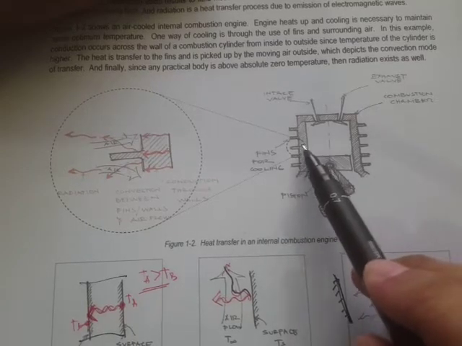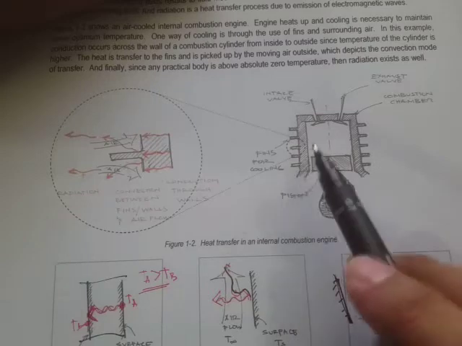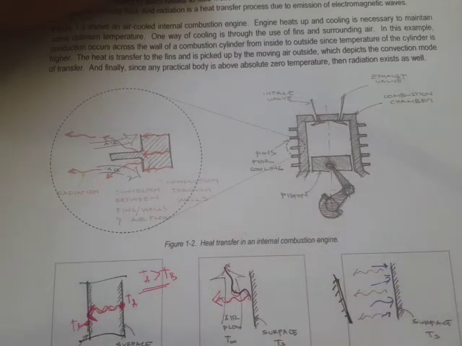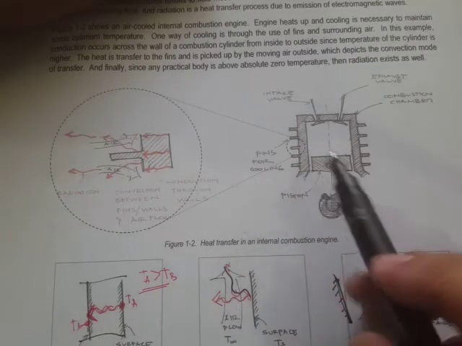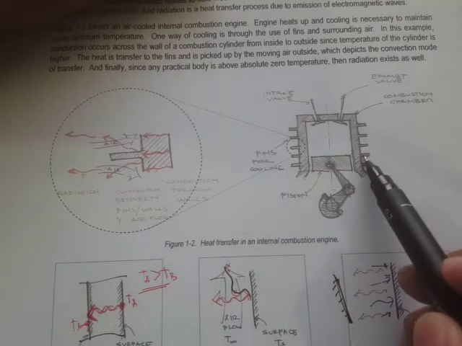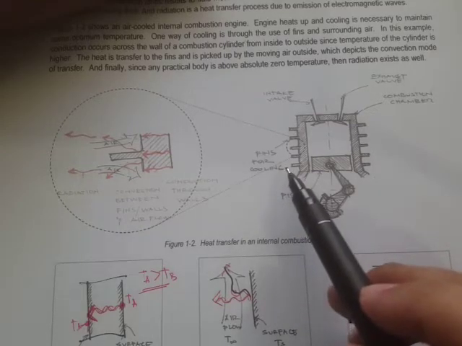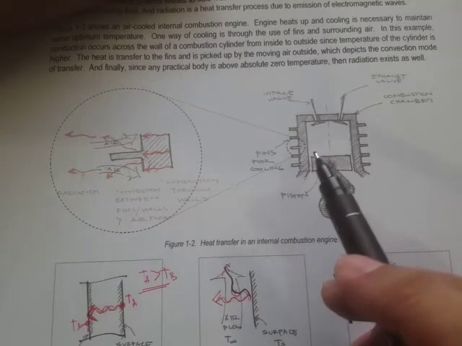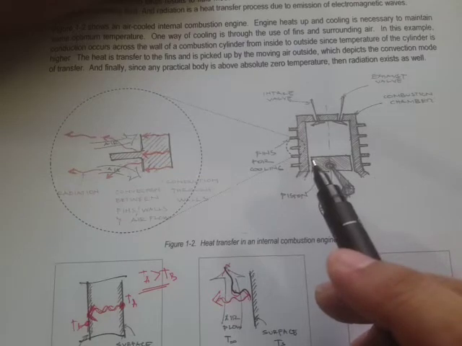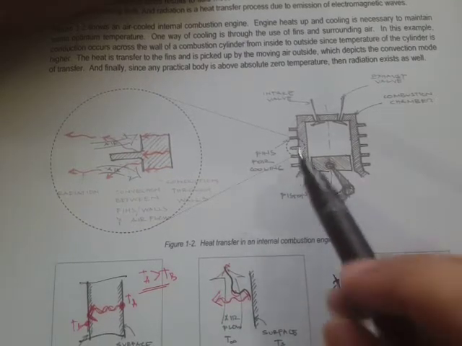We can't just let the temperature in the wall get to infinity, so we need some means to cool this engine. One way is through air, and another way is by using water, and that's why you may have heard about water cooled engines or air cooled engines.